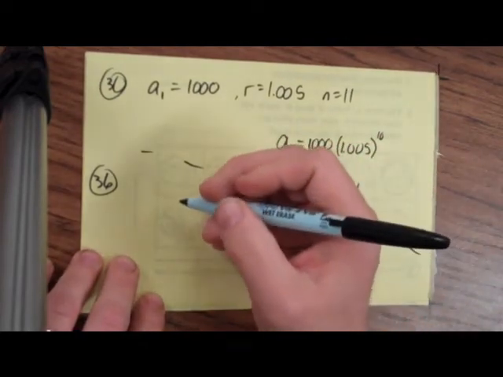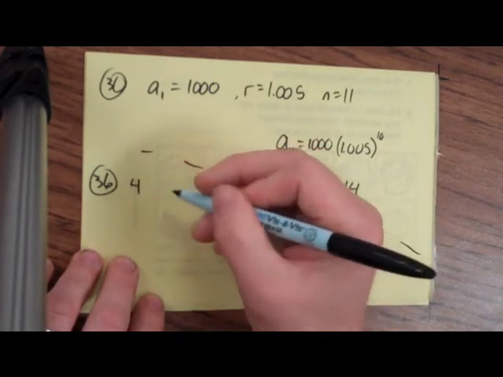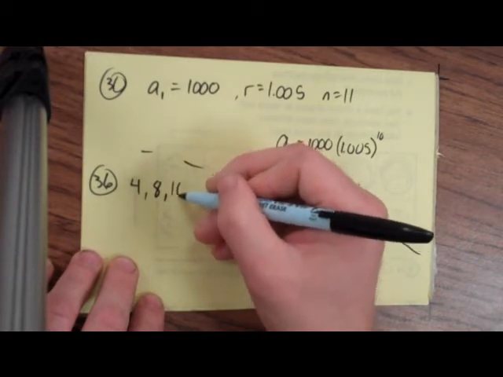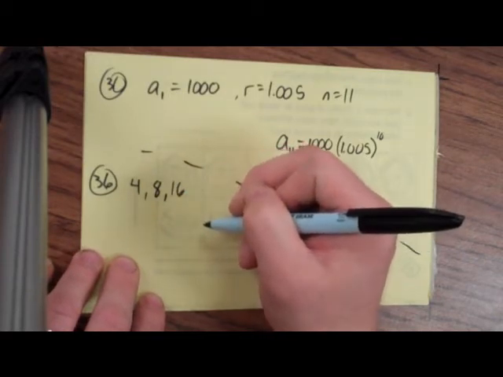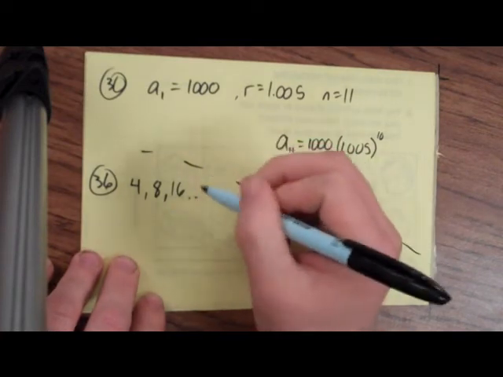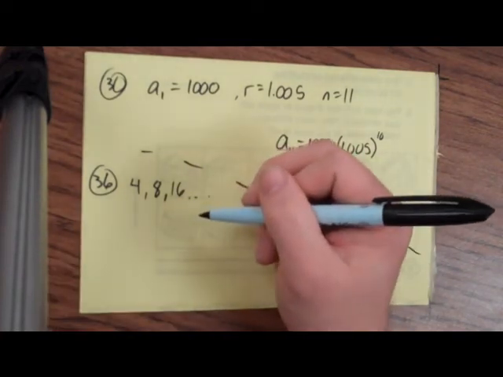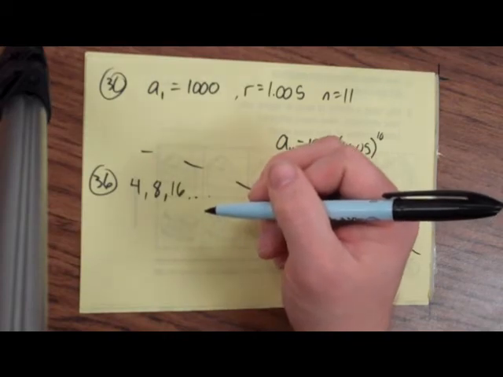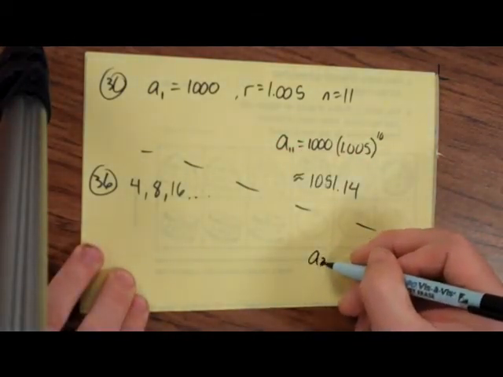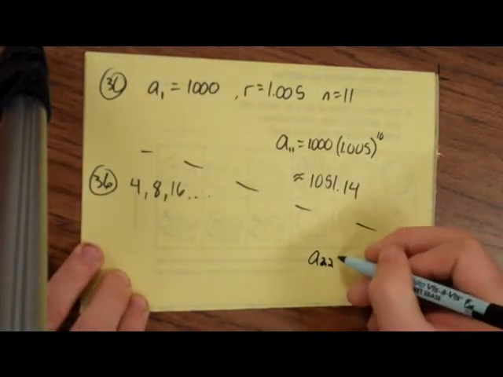Okay, so here's the pertinent information about the sequence for 8 and 16. And then it goes on from there. They're telling us a geometric sequence, so with that assumption, we can find out a lot about the sequence. What they want us to find is a sub 22, the 22nd term.